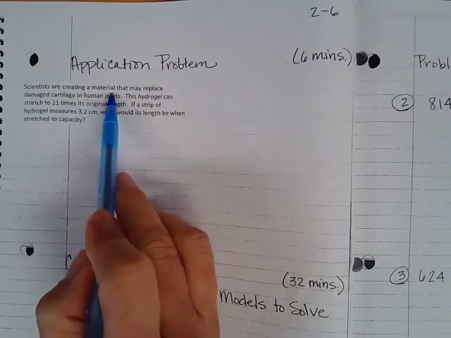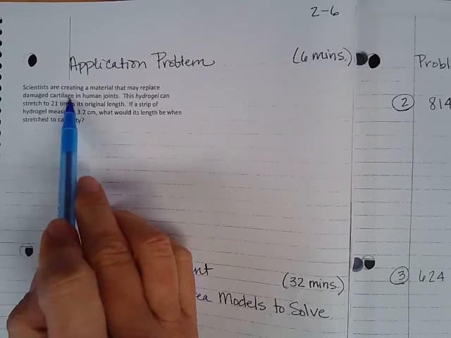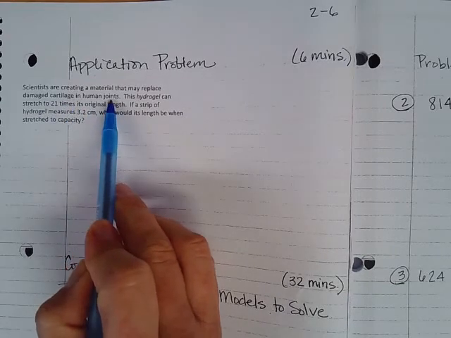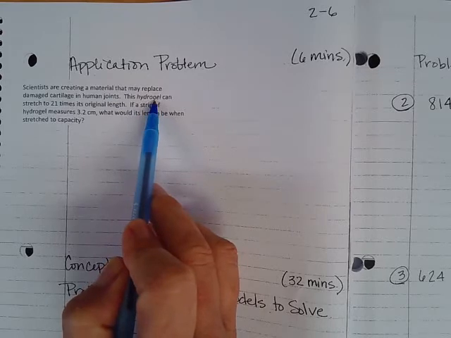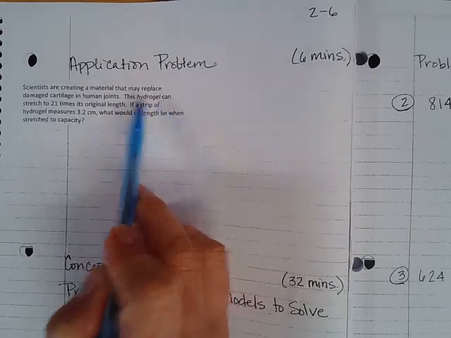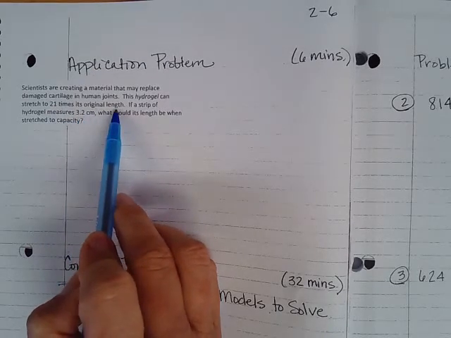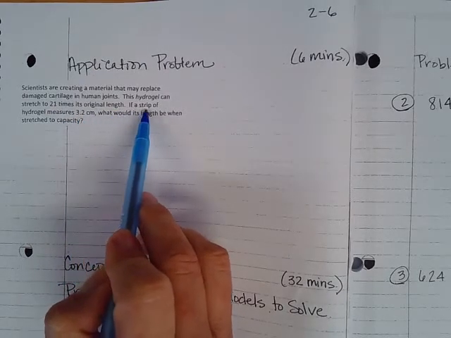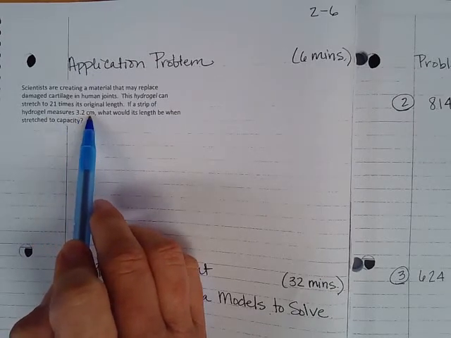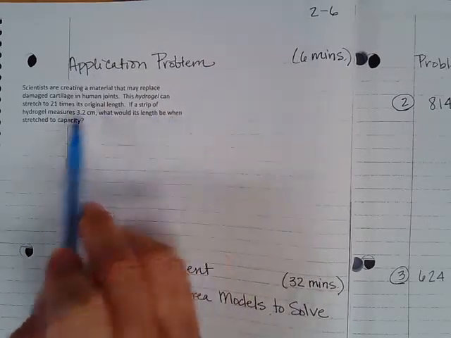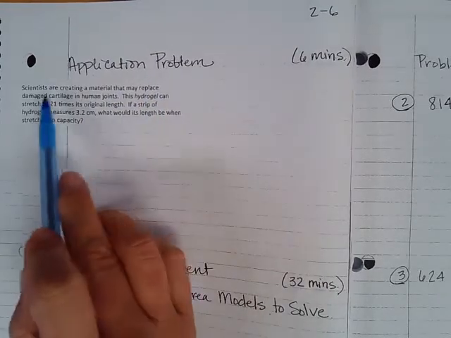Scientists are creating a material that may replace damaged cartilage in human joints. That would be amazing. This hydrogel can stretch to 21 times its original length. Whoa. If a strip of hydrogel measures 3.2 centimeters, what would its length be when stretched to its capacity? So I want you to think that out.